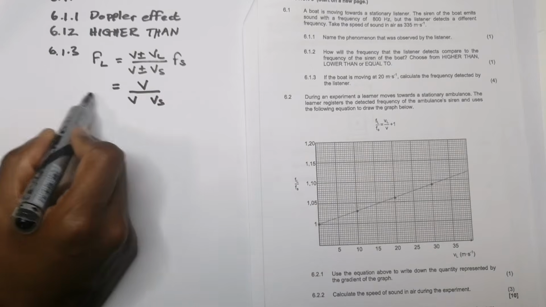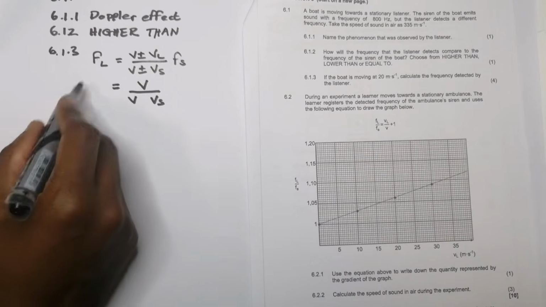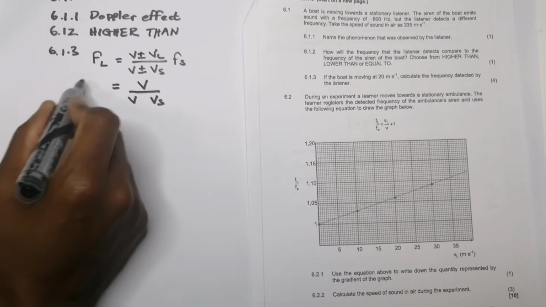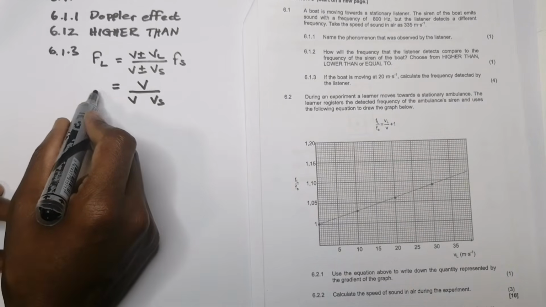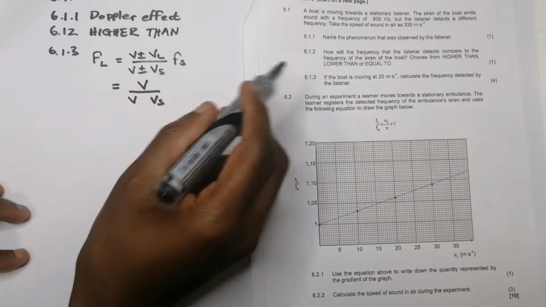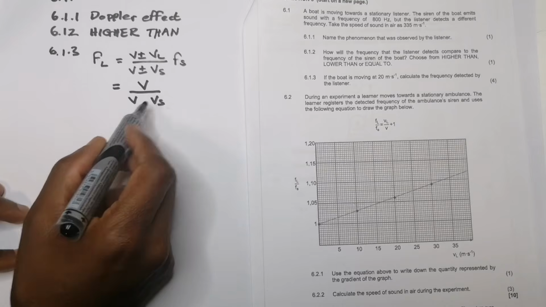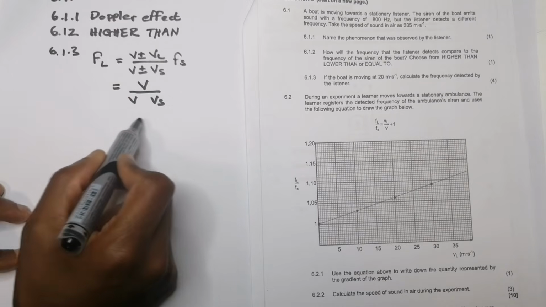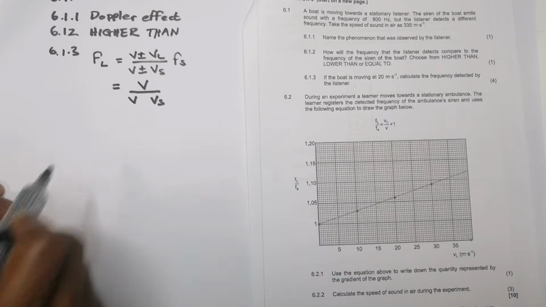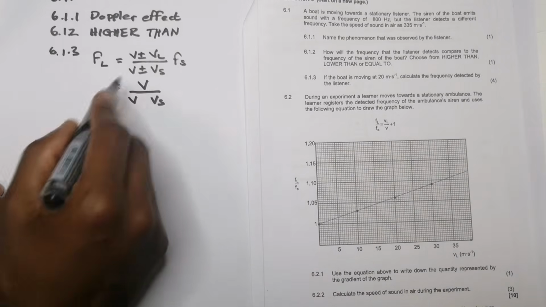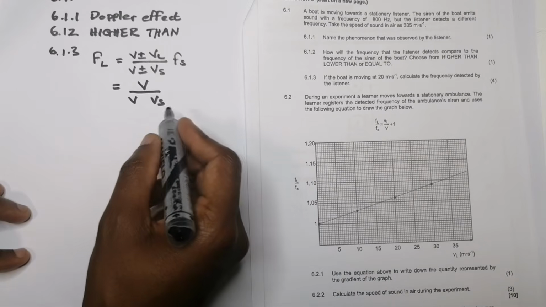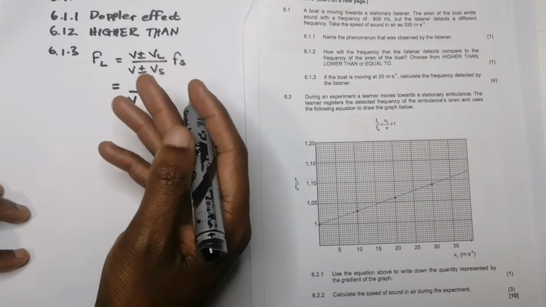Now remember, I want my answer. I already know what to anticipate, right? I know that the answer should be greater in this case. So the frequency of the listener should be higher than that of the source. So in order for it to be higher than that of the source, it means this fraction here must be an improper fraction. Remember, whenever you multiply by an improper fraction, so for instance, an improper fraction would be 3 over 2, something like that.